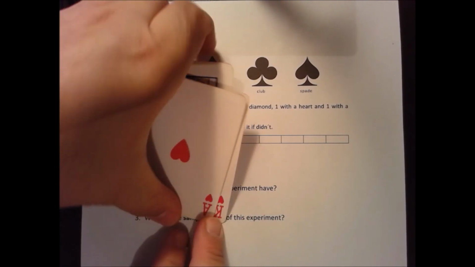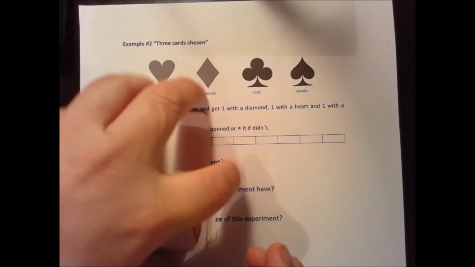Example number 2, 3 cards chosen. Here I'm going to work with a pack of cards. First of all, I'm going to show you the hearts. Check how many cards of hearts I'm going to have. I have 2, 3, 4, 5, 6, 7, 8, 9, 10, Jack, Queen, King, and Ace. Did you count it? 13.